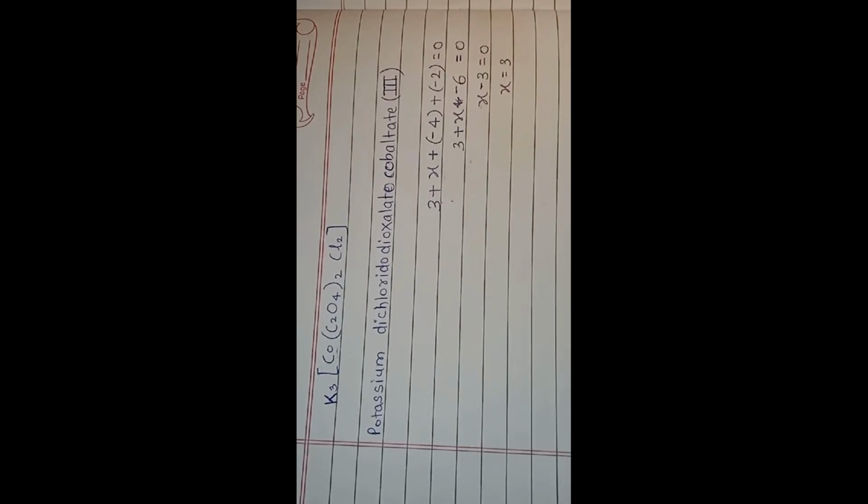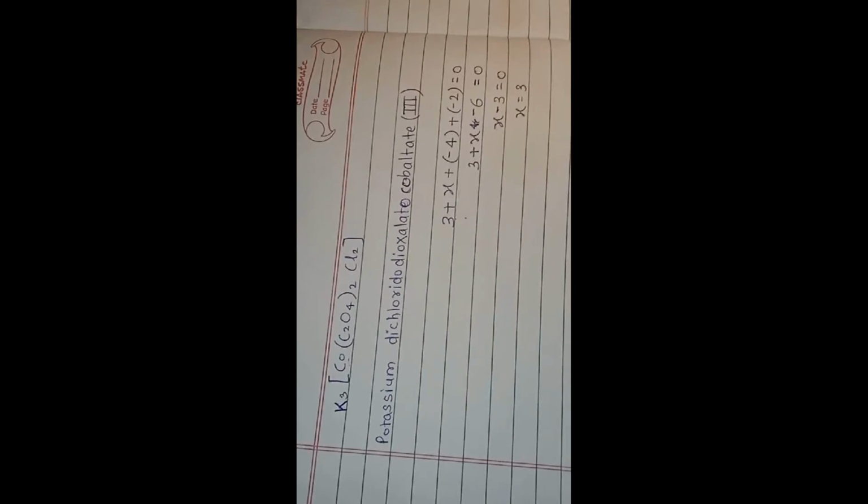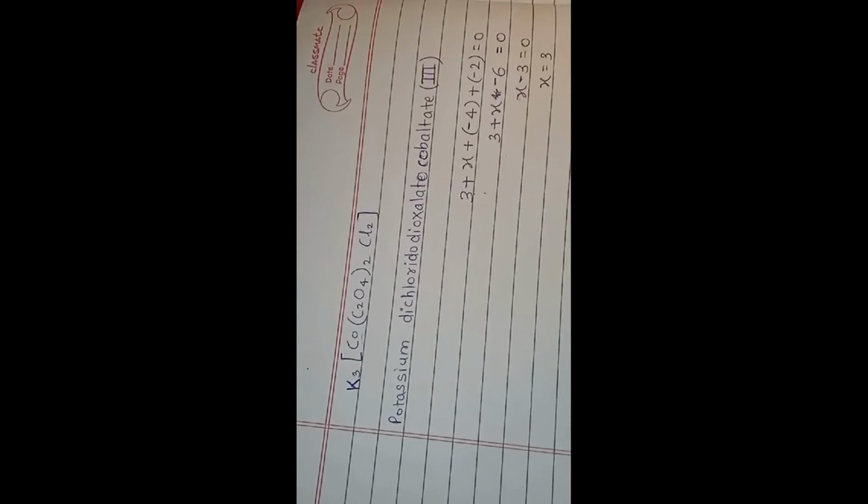Now let us see some more examples of IUPAC nomenclature of coordination compounds. Here potassium is the counter ion and the square bracket represents the coordination entity. No matter whether the cation is the complex or the counter ion, it has to be written first. So when writing the name, potassium will come first, followed by the complex, and the complex is going to be an anionic complex.